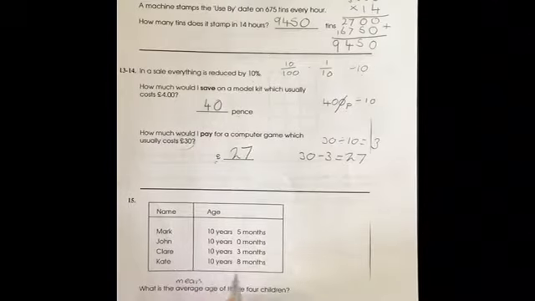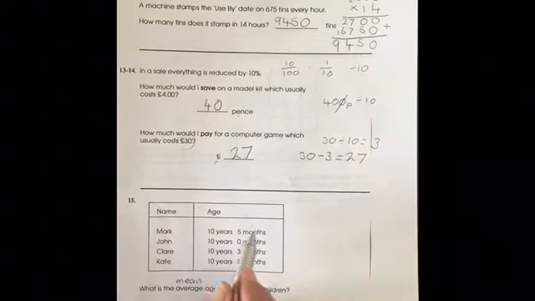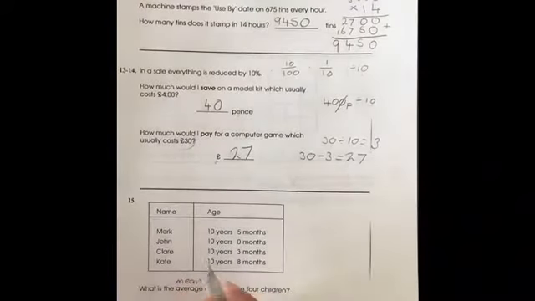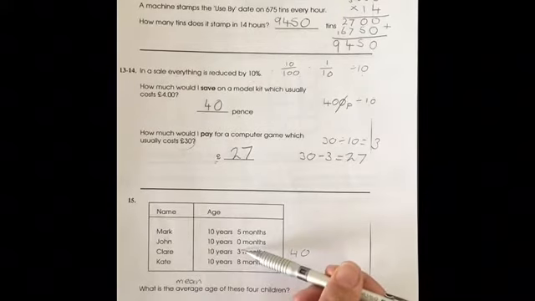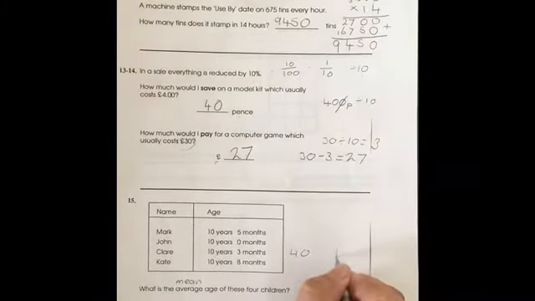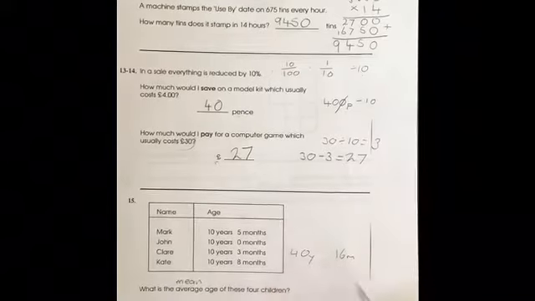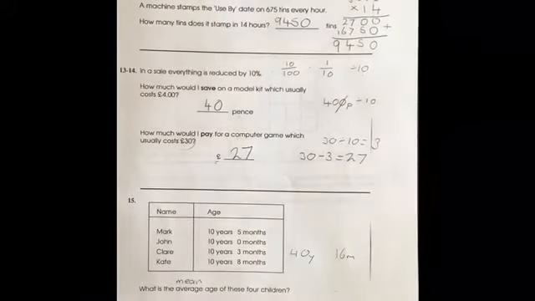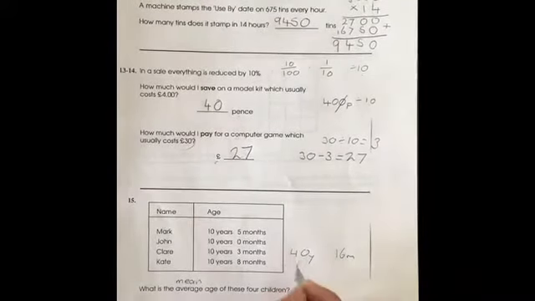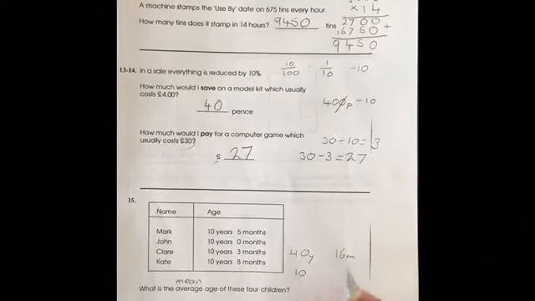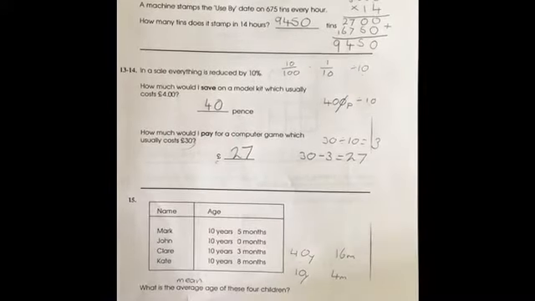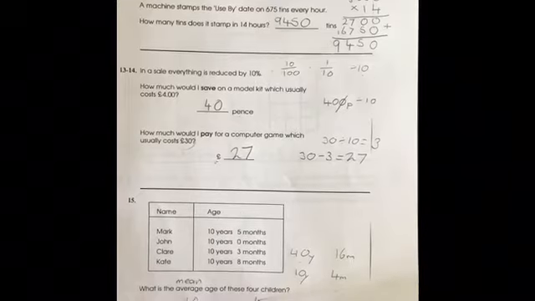And for this question, it's just as easy to keep the years and the months separate. If we added up all the years, we've got 40 years. If we add up all the months, 5 and 3 is 8, 8 and 8 is 16. We have 16 months. Now we have to divide those by 4. So it's easy. 40 divided by 4 is 10, and 16 divided by 4 is 4. So the average turns out to be 10 years and 4 months.